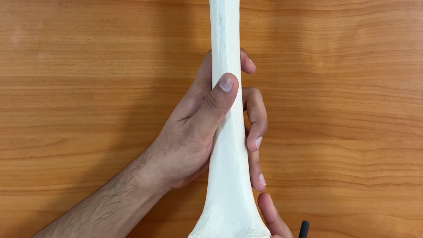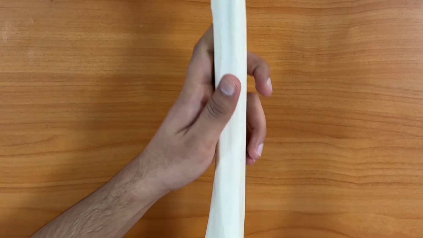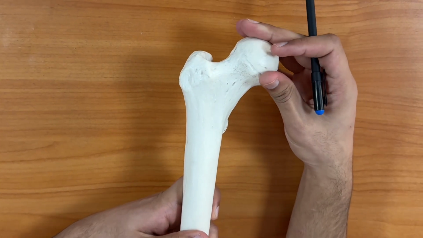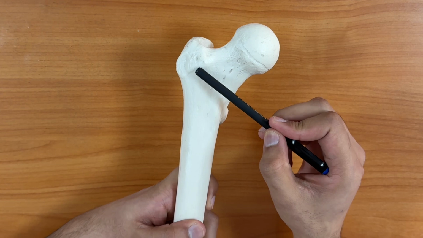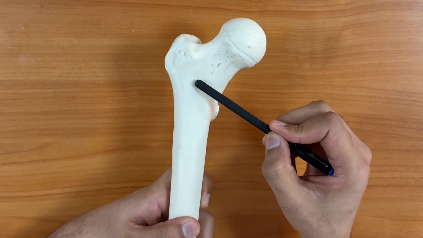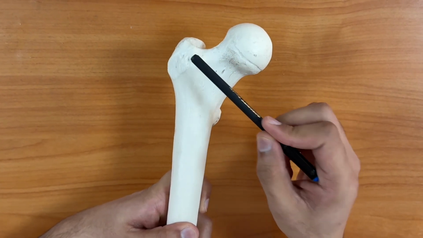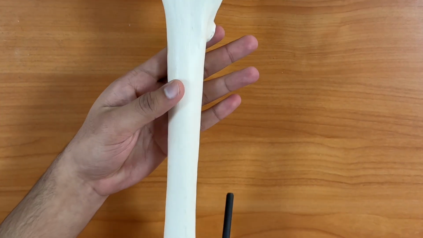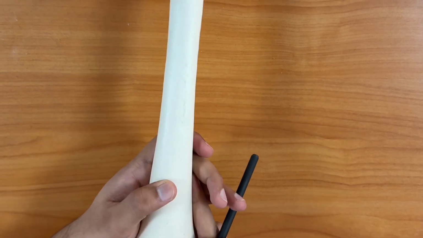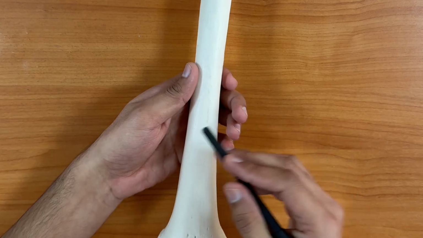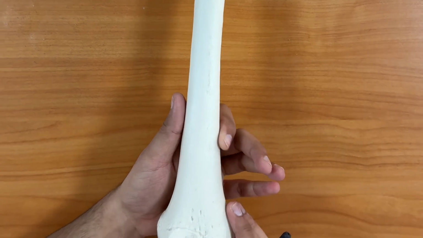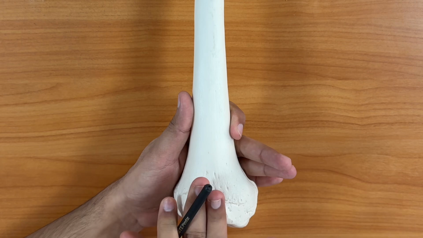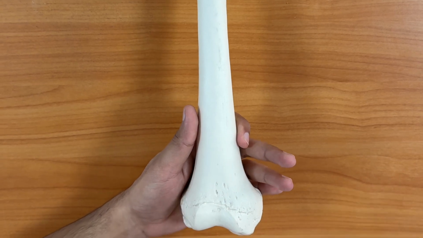Guys, now we'll see the anterior aspect of our femur bone. So we come to the anterior side of our femur bone. As I said, this is the head of our femur, and over here you can see a small line running through it. This small line is called the intertrochanteric line, which joins the greater and lesser trochanter. Now I'm going to slide it a little down the shaft towards the distal epiphysis. This is the distal epiphysis. As I come down the shaft towards the distal epiphysis, we have a small divot over here. This is the divot of our knee, where the sesamoid bone, the patella, sits.